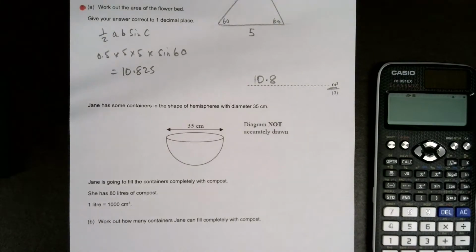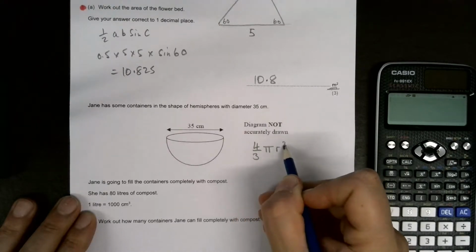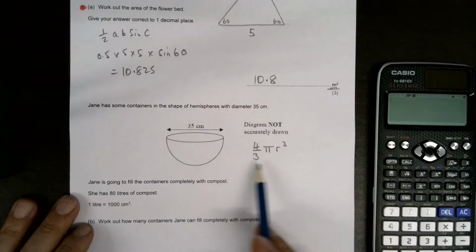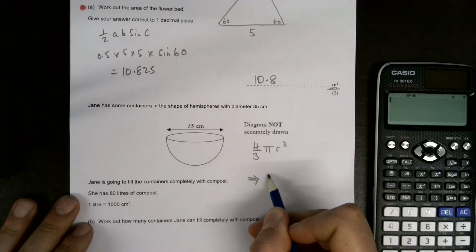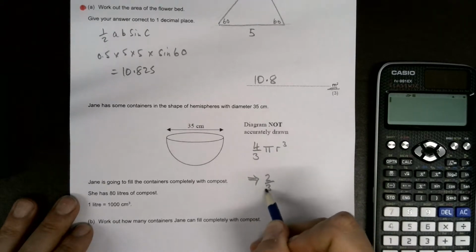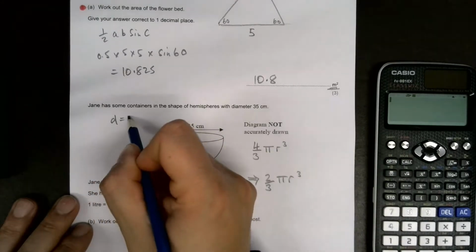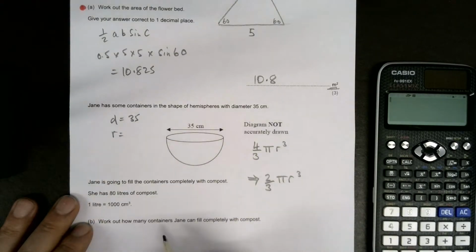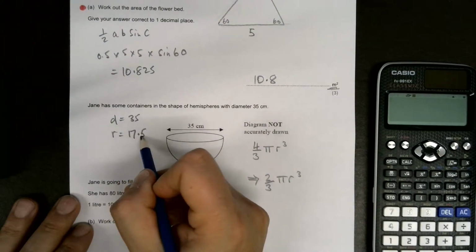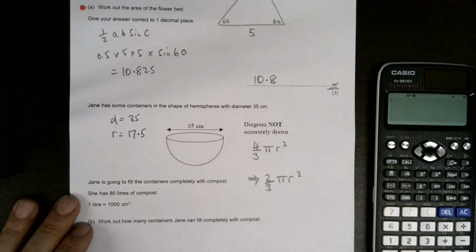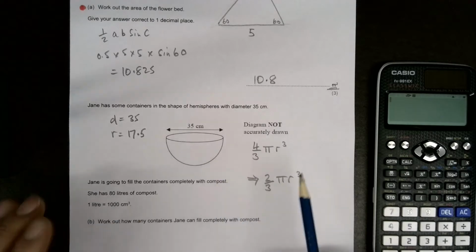And what we should have for a volume of a sphere is 4 over 3 pi r cubed. But of course you haven't got a whole sphere, you've only got half a sphere. So actually a hemisphere is going to be 2/3 pi r cubed. And you can see here that if the diameter is 35, then the radius is going to be half of that. It's going to be 17.5. So, before we even read the question, this is the knowledge that you should be able to get down on the page.